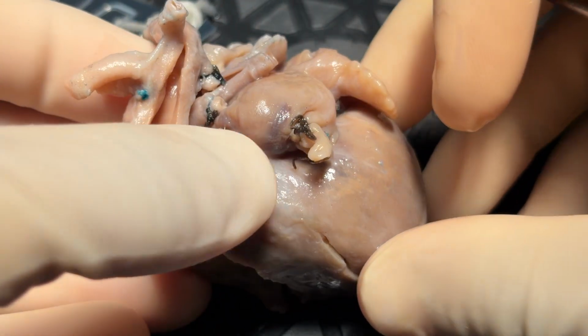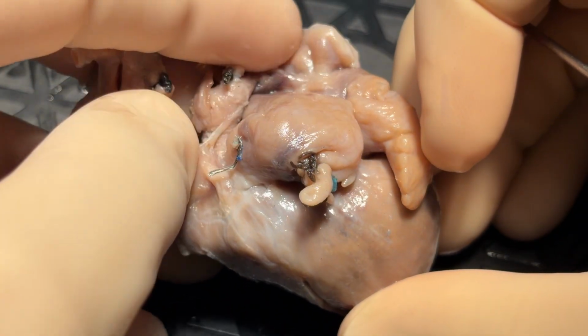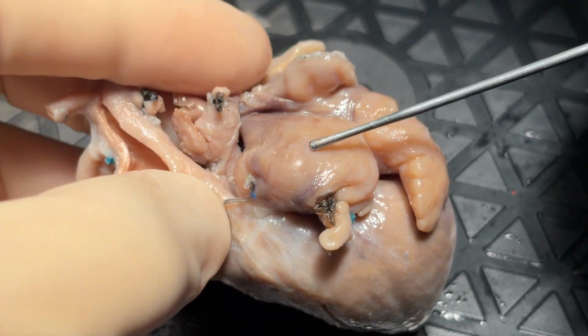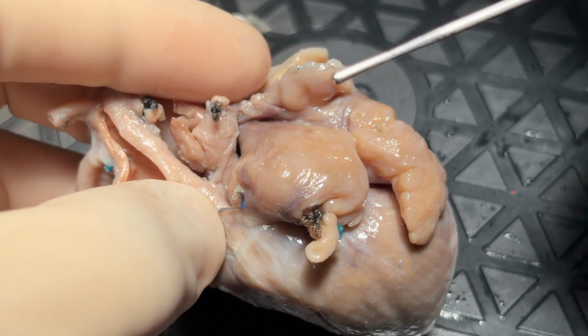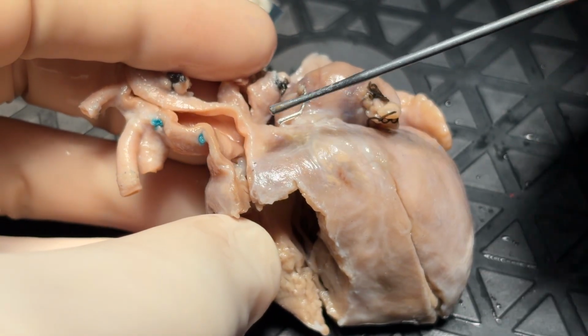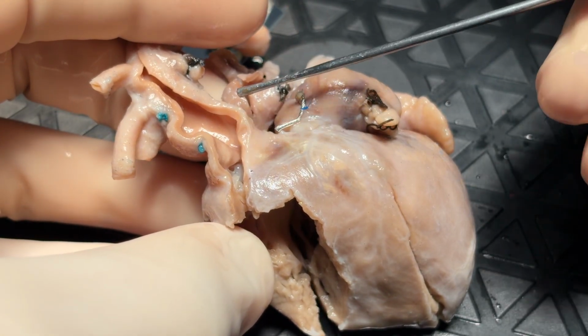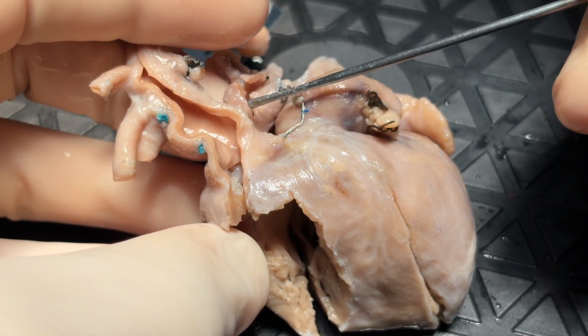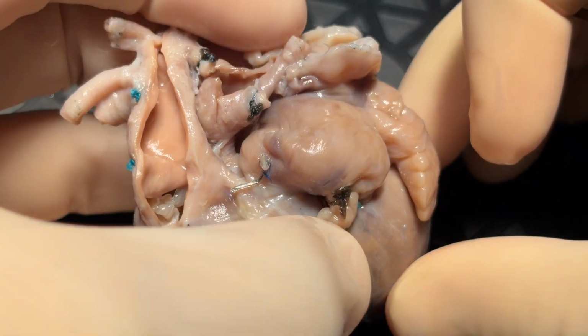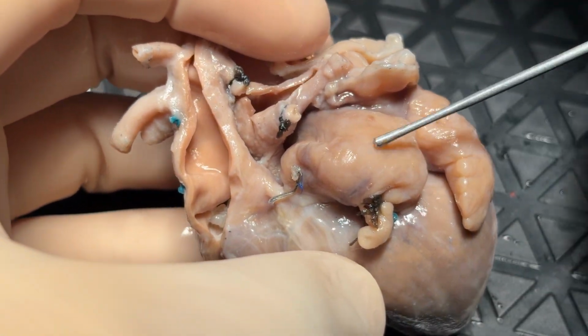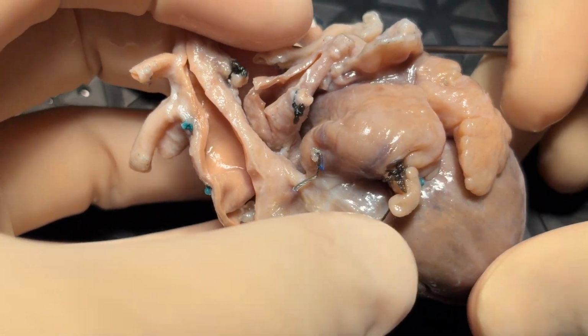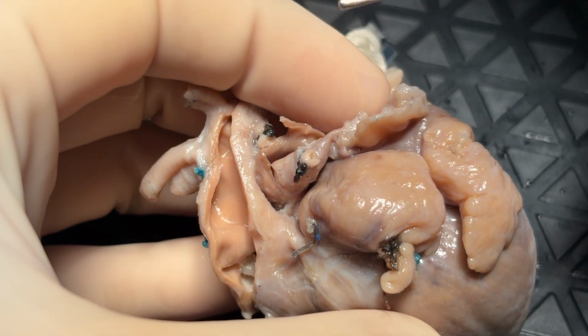And in this heart, when we do that, we find immediately that the right atrial appendage and the left atrial appendage both sit on the left side of the great vessels. And so there, in fact, is juxtaposition of the atrial appendages.